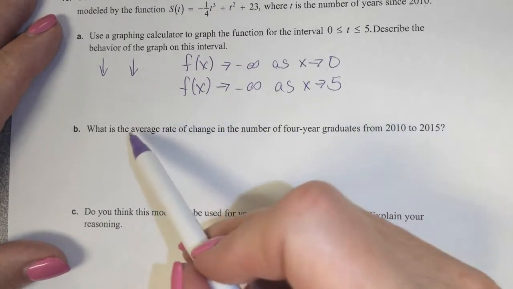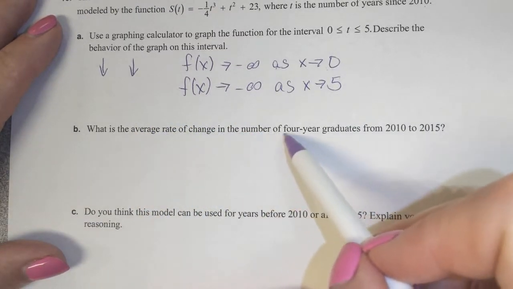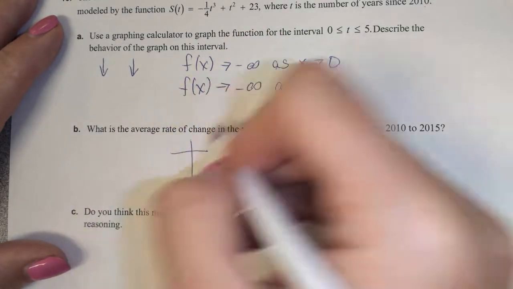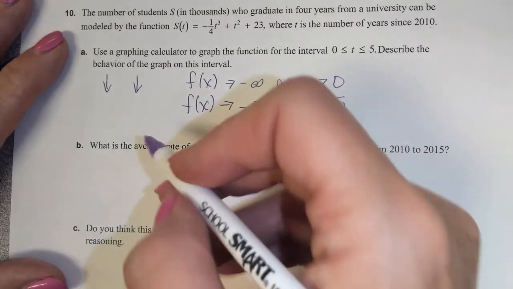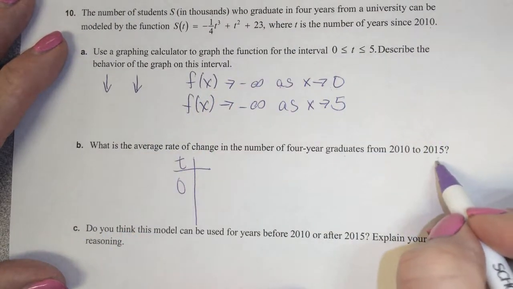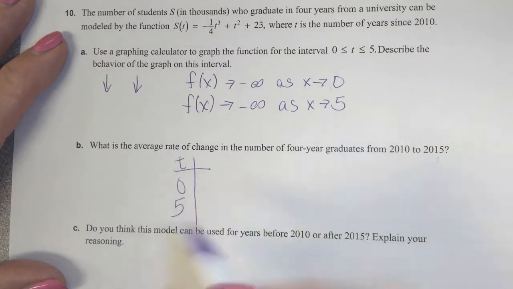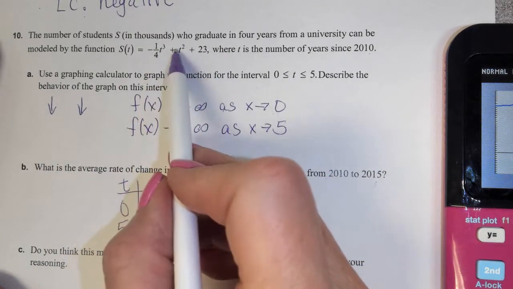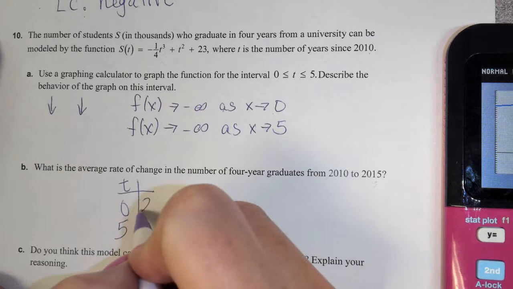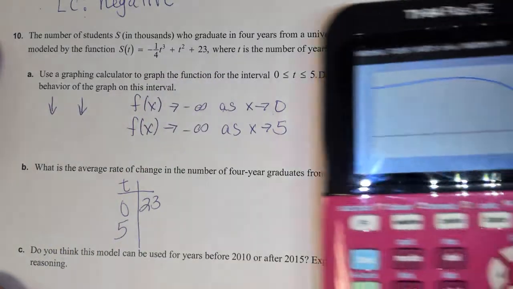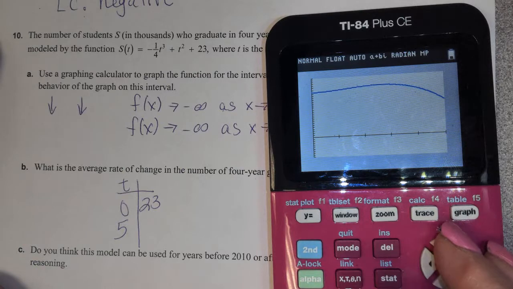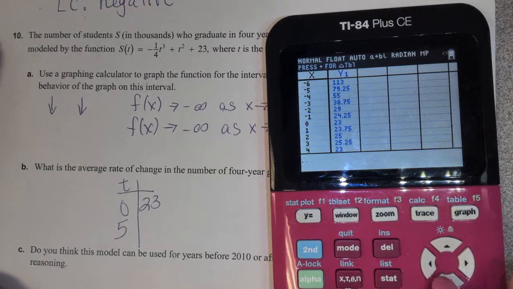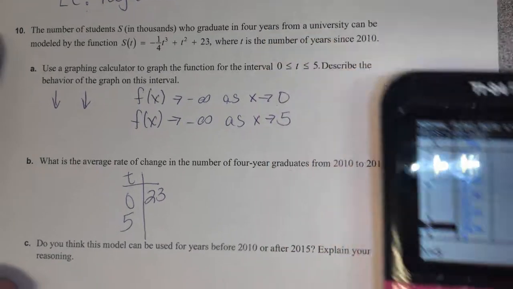So that's our description. What is the average rate of change in the number of four-year graduates from 2010 to 2015? Well, 2010 is actually time 0. 2015 is time 5. How can I find those values? Well, actually 0 is easy to find. What's 0 going to be? 23. 5, I don't really want to plug it in. I've got it in my calculator. Where can I find the answer for 5? Table. Go to the table. And 5 is going to be 16.75.